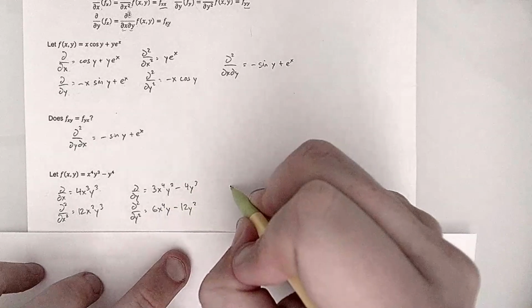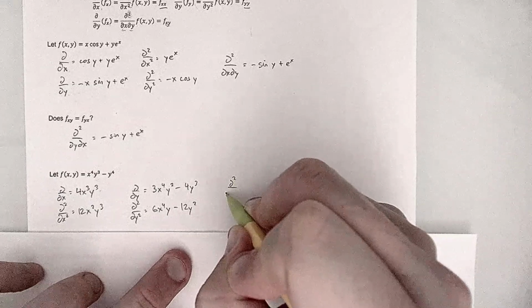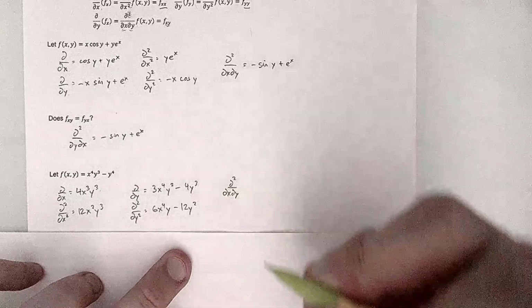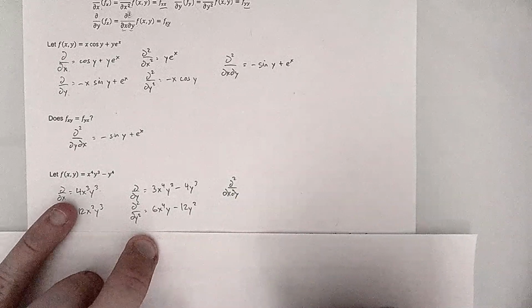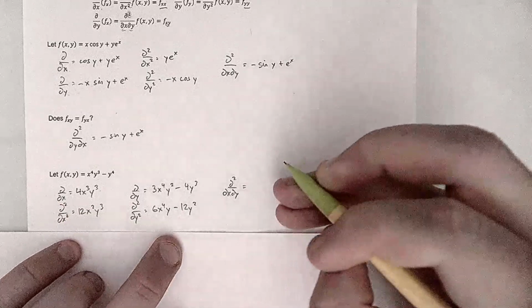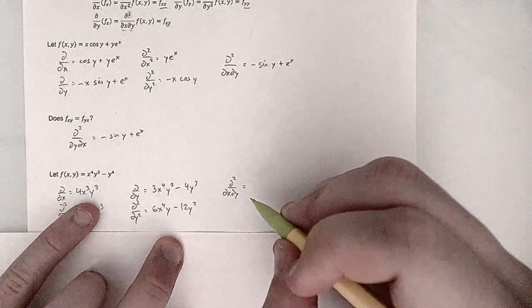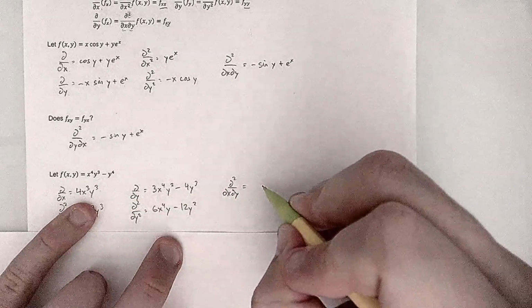Now, let's do the derivative with respect to y of our original first order with respect to x. Remember now we're taking the derivative with respect to y, so 4x cubed is the same.